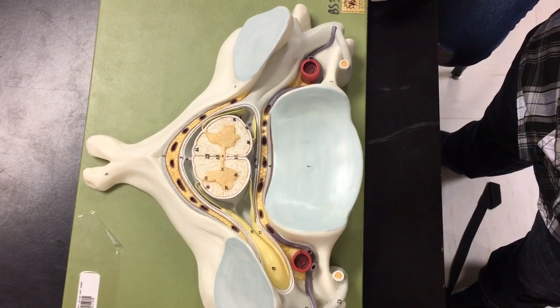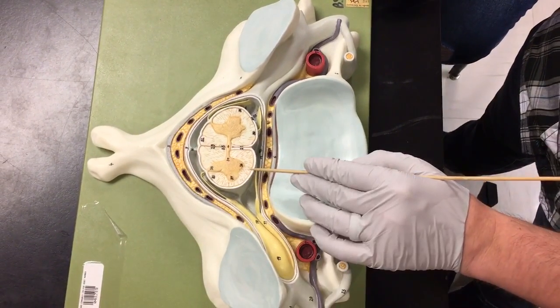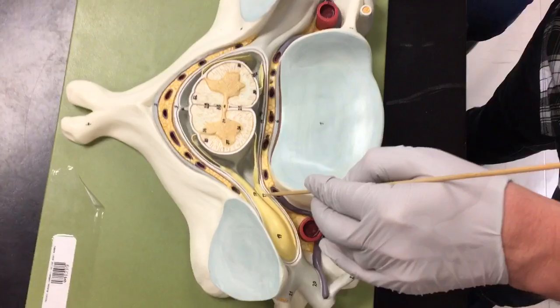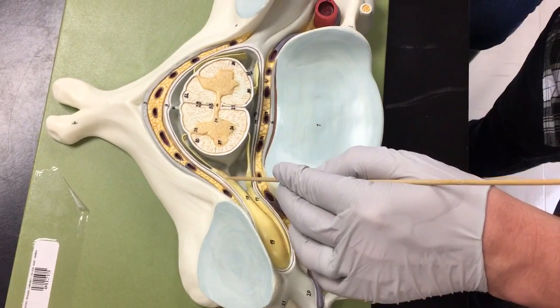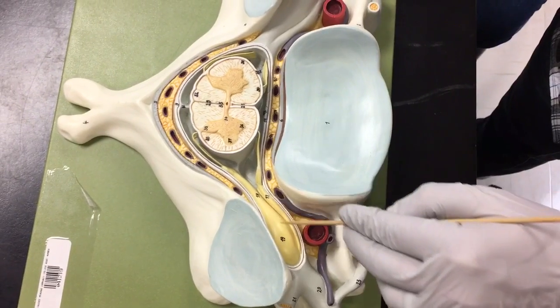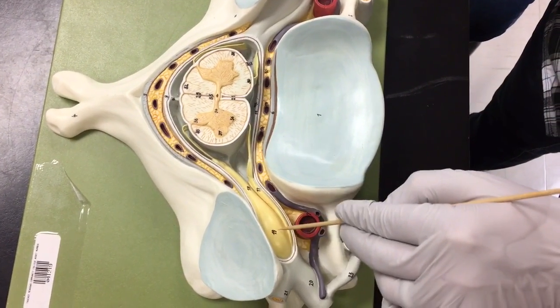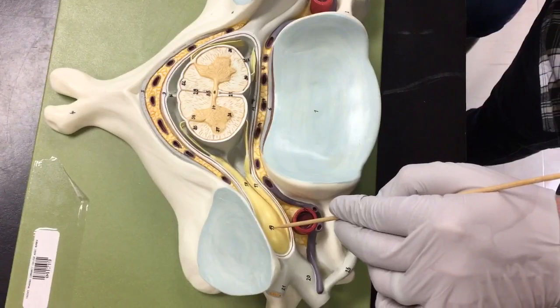So we have the anterior spinal root coming off the front side right here. So this is the anterior spinal root right here. Coming off the back side is the posterior spinal root. Once it bulges out and there's a lot of cell bodies, this is now the posterior root ganglion.